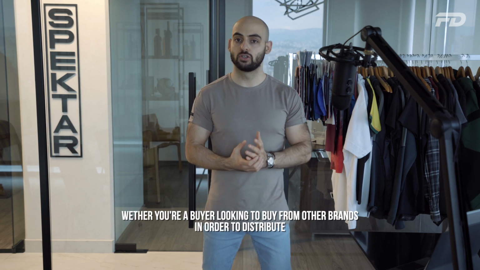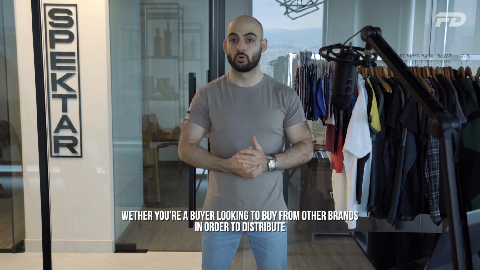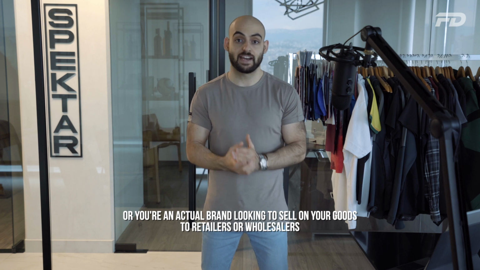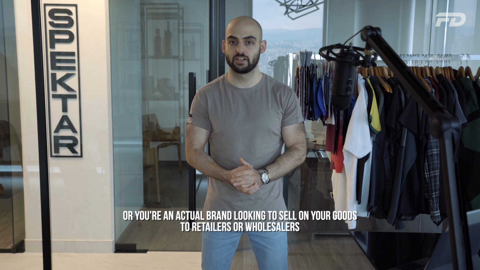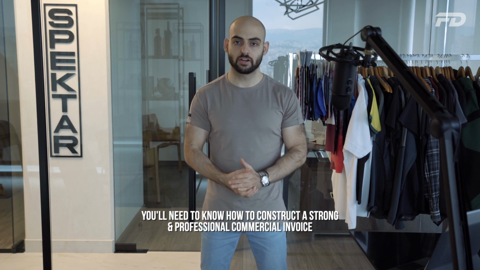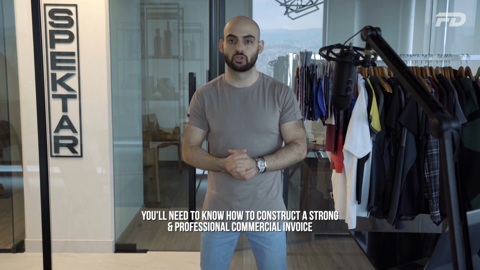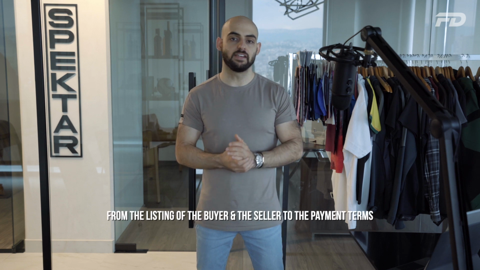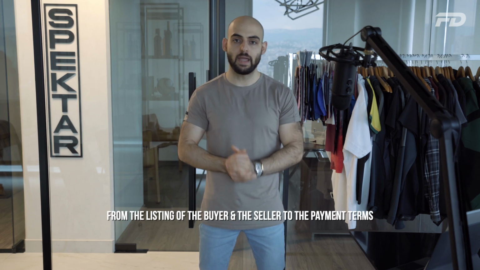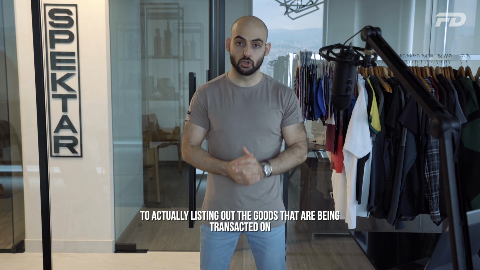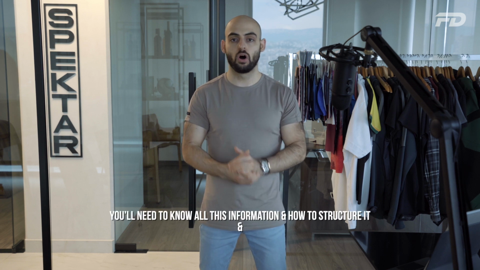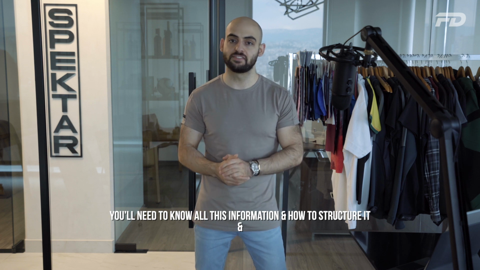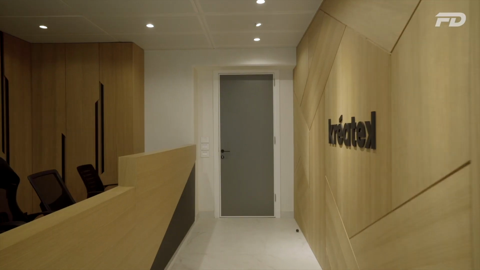Whether you're a buyer looking to buy from other brands in order to distribute, or you're an actual brand looking to sell on your goods to retailers or wholesalers, you'll need to know how to construct a strong and professional commercial invoice. From the listing of the buyer and the seller, to the payment terms, to actually listing out the goods that are being transacted on and the total amount due, you'll need to know all this information and how to structure it, and this is going to be the episode for you.